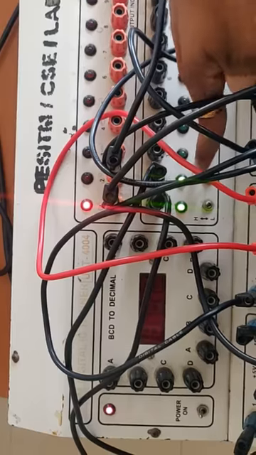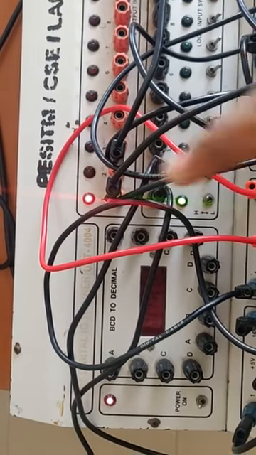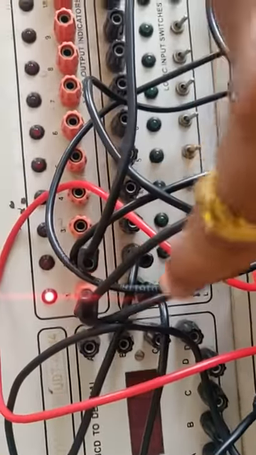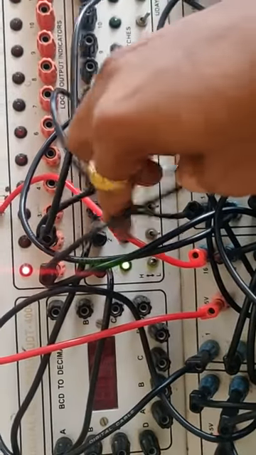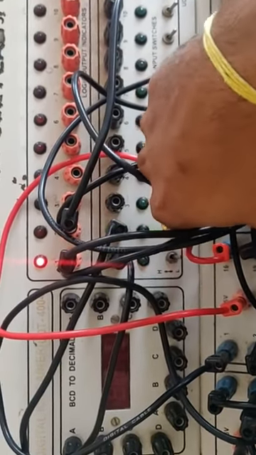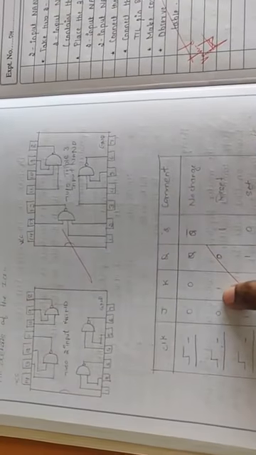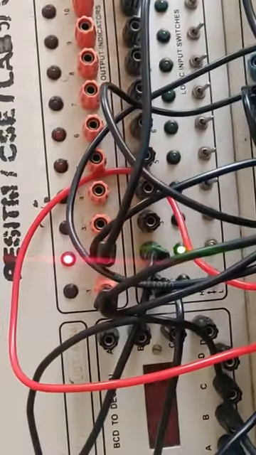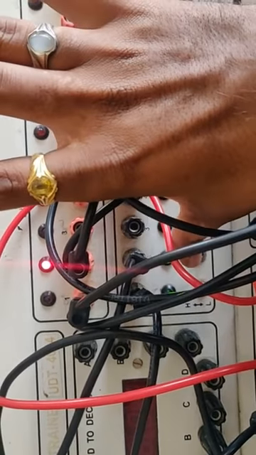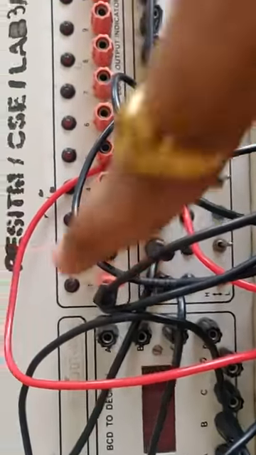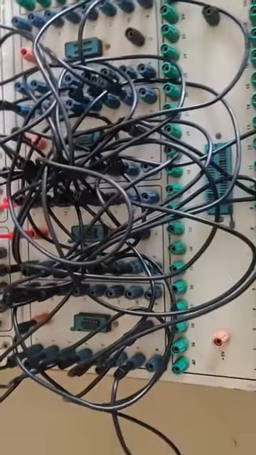Okay. I will move to set state. So now it is set. 1 0 means 1 0, right? Right now it is 1 0. So I will move to the reset state now. 0 1, right? See, 0 1. So now I will turn both off. It should remain in the same state. So both are off. It should remain in the same state. That's the previous state.